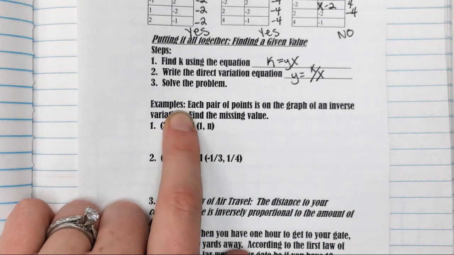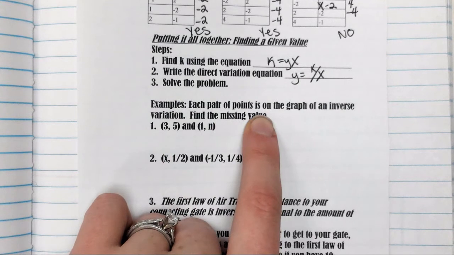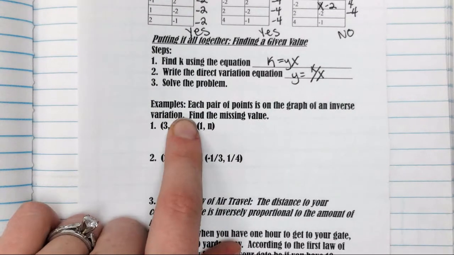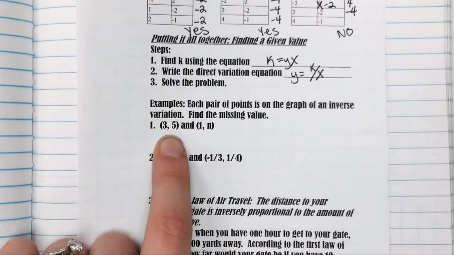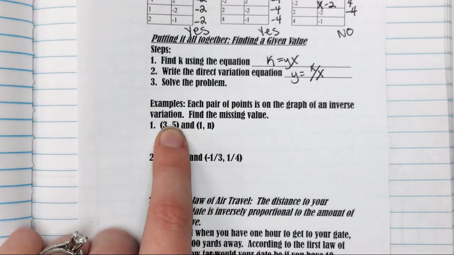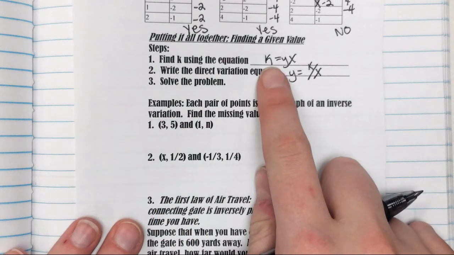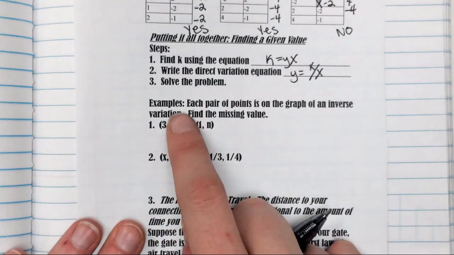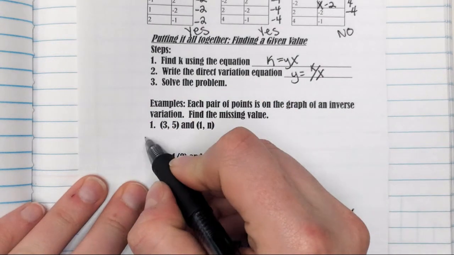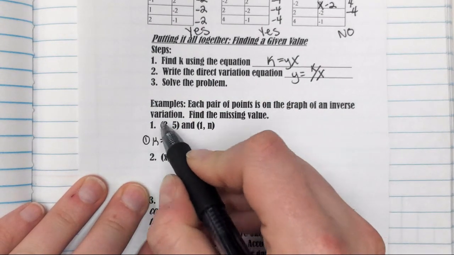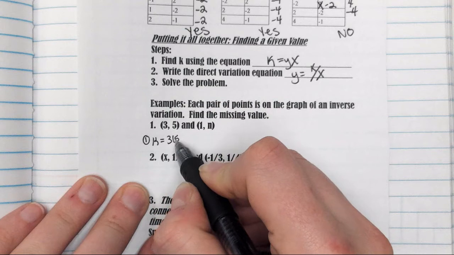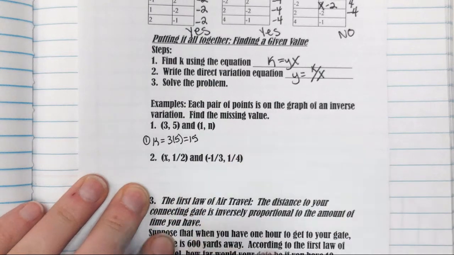Alright, example number 1. Each pair of points is on the graph of an inverse variation. Find the missing value. So I have 2 points here. First thing I need to do is find k. And I can find k using the ordered pair that's already given to me. So k is going to be 3 times 5, or 15.